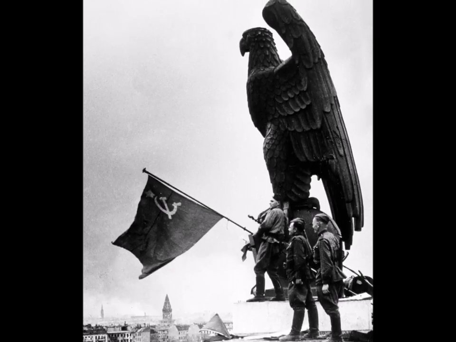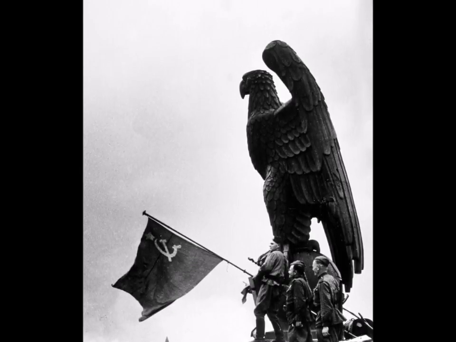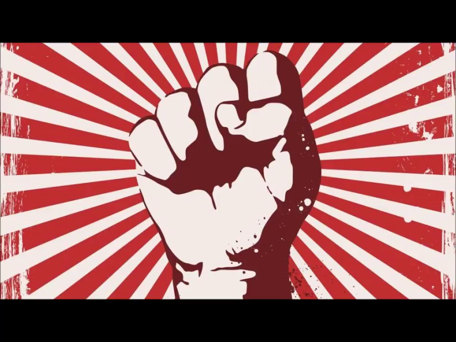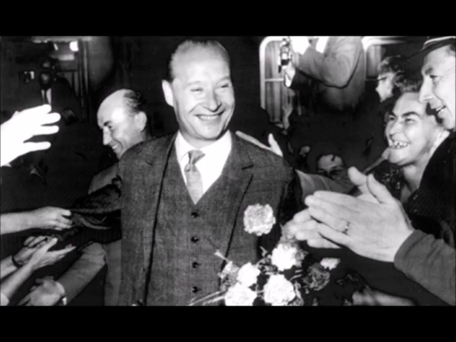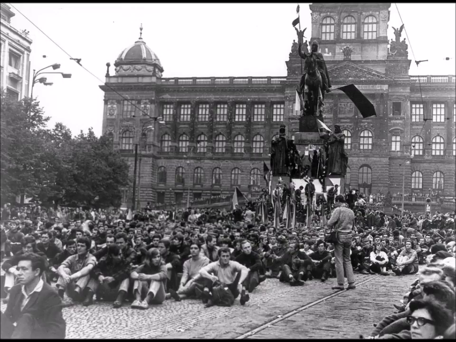Dubček saw the effects of communism and realized how detrimental it was to Czechoslovakia's economy, leading him to favor socialism as well. On January 5, 1968, Dubček used his everlasting charisma and influence to lead a group of protesters, mostly students, into demonstrations in the streets. These uprisings were known as the Prague Spring.